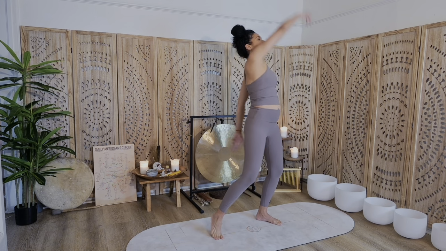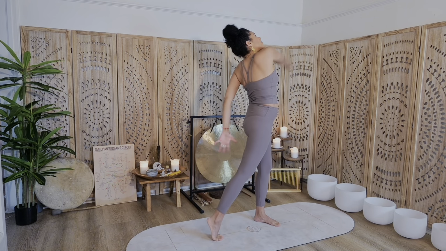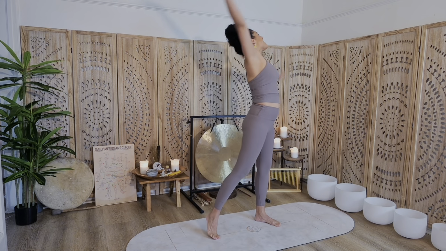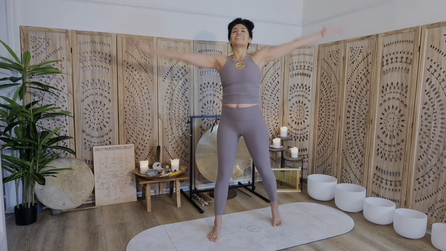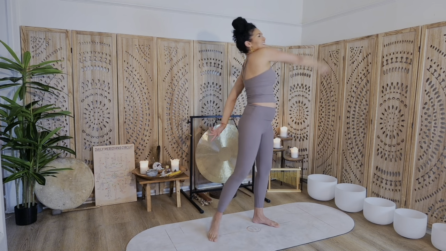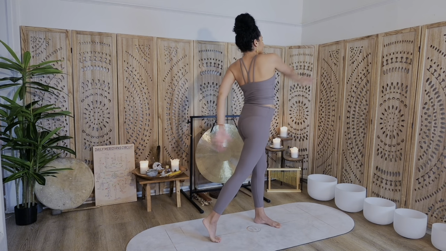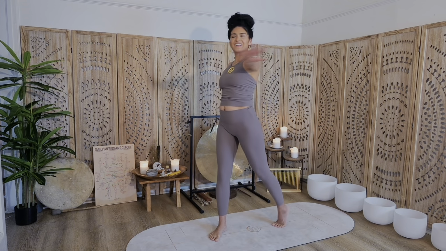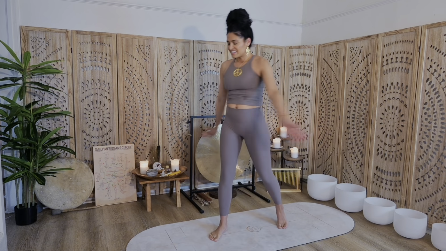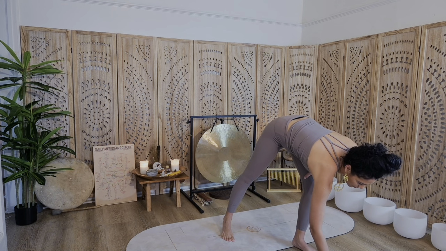Opening the heart here, opening the lungs. Arms come all the way up as we stretch through the arms and the shoulders. And then let's slowly bring them back down little by little. All the way back down. Beautiful. And then let's pause. Take a pause here for a moment.